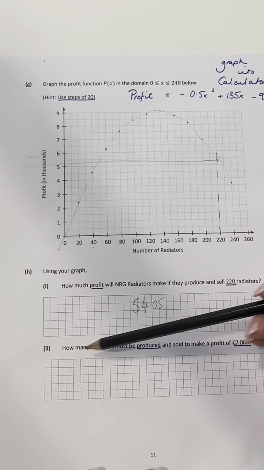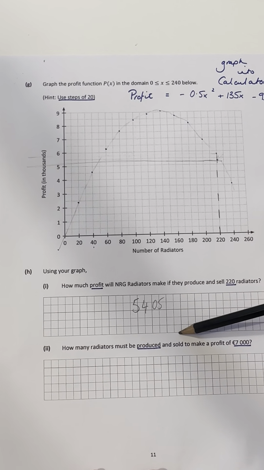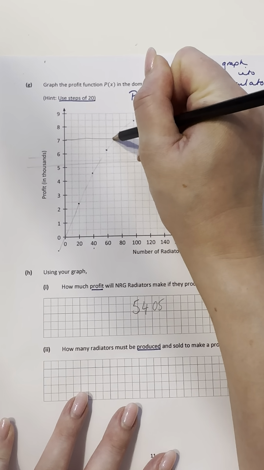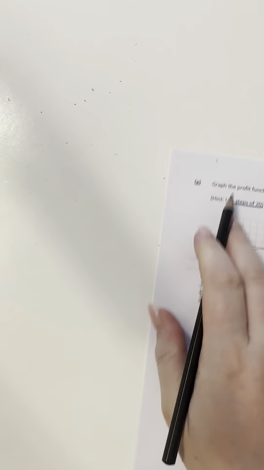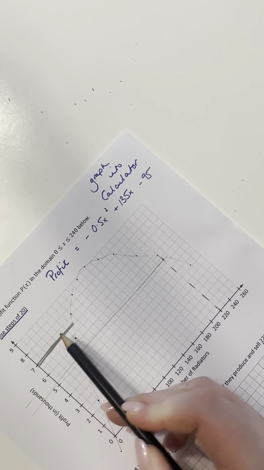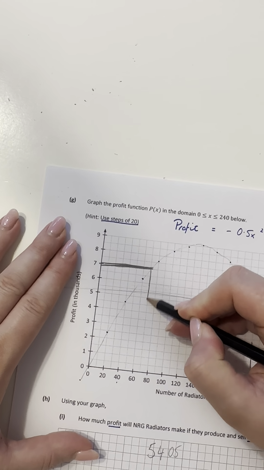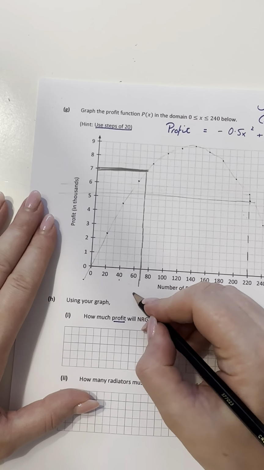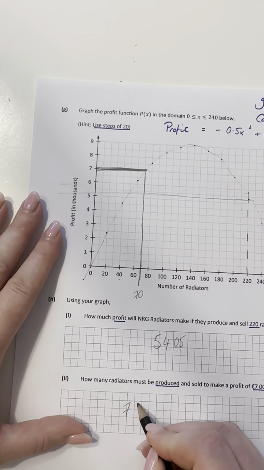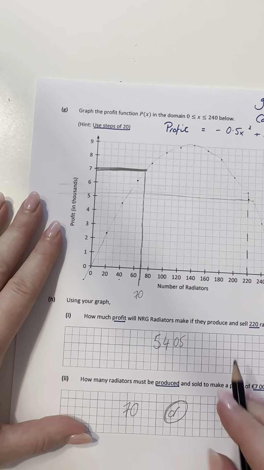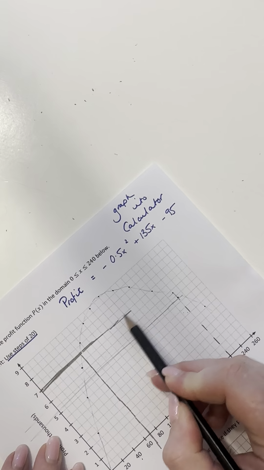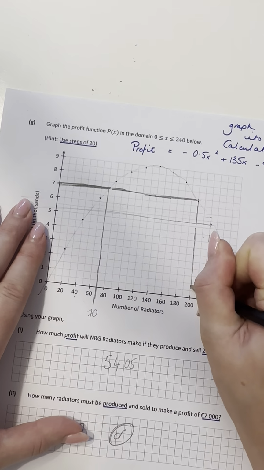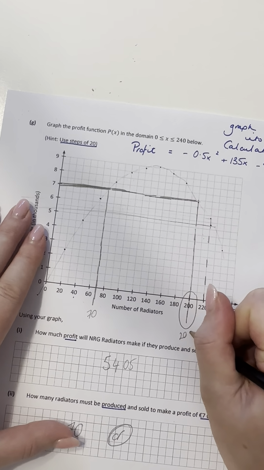And then here, how many radiators must be produced to make a profit of 7,000? So you go to 7,000, you go across until you hit the graph. Again, you can use a ruler if you wish. I just don't have one to hand there quickly. And then go down. So between 60 and 80 is 70. So I could sell 70, or if you keep on going across here, look, and you hit again and go down, I get 200.